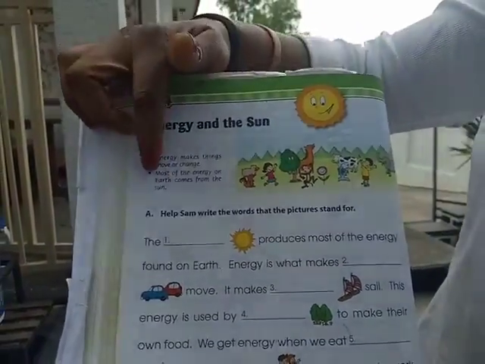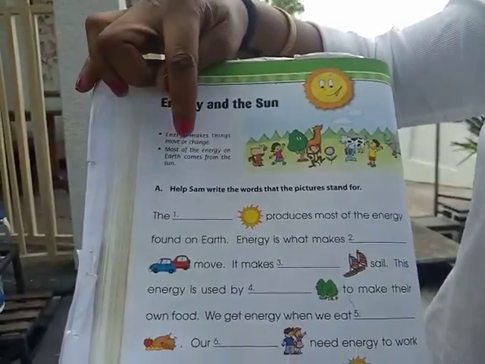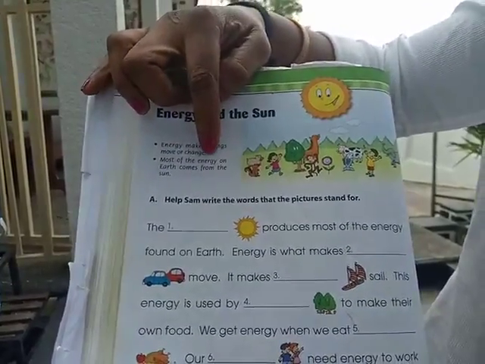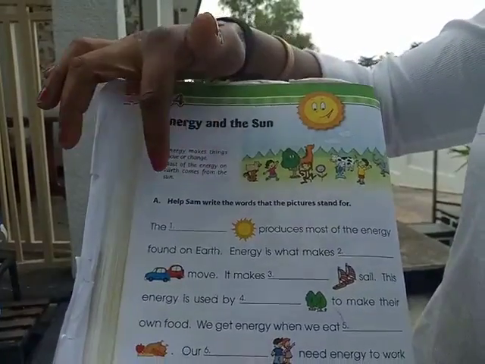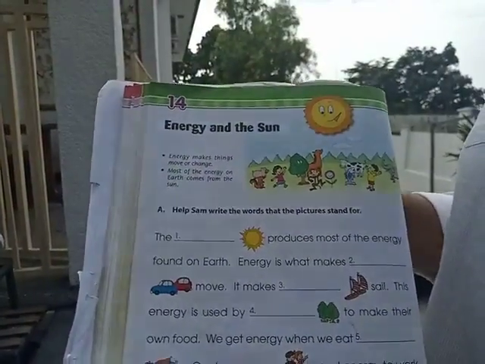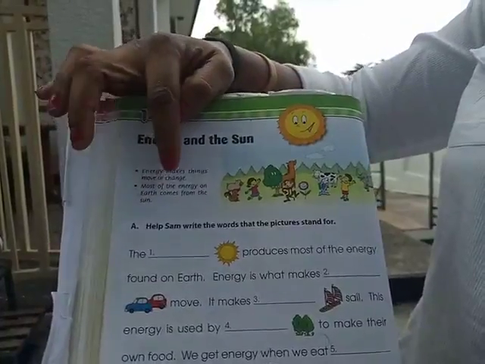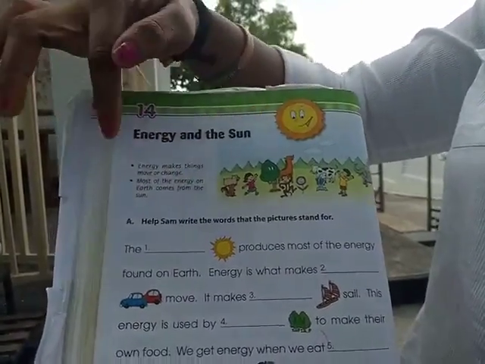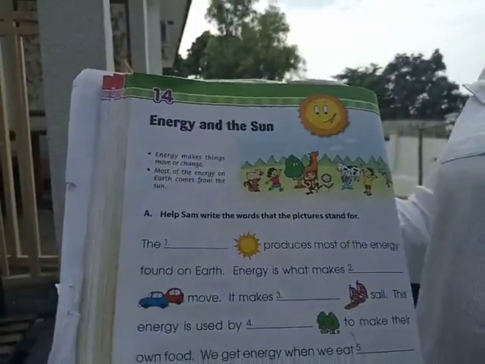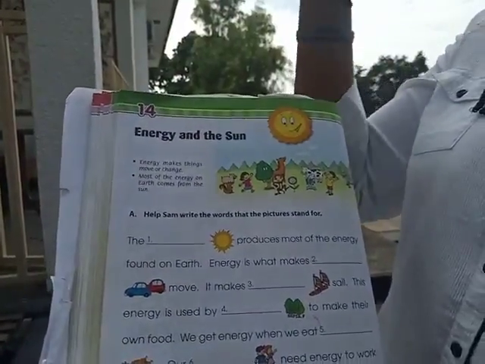The second dot says most of the energy on earth comes from the sun. Let's read again. Most of the energy on earth comes from the sun. So those are the two points I really need you to keep in your mind.